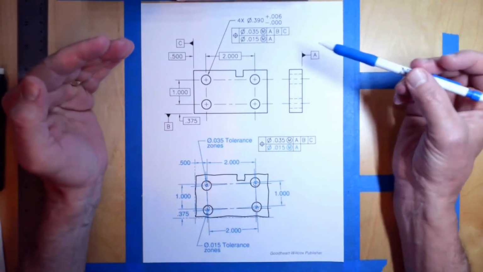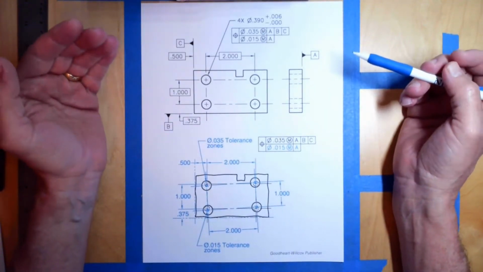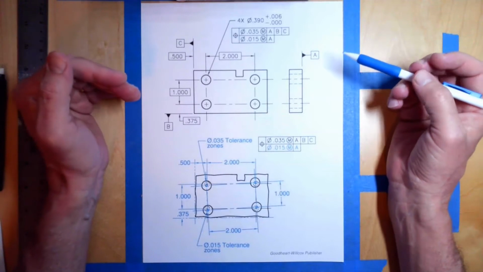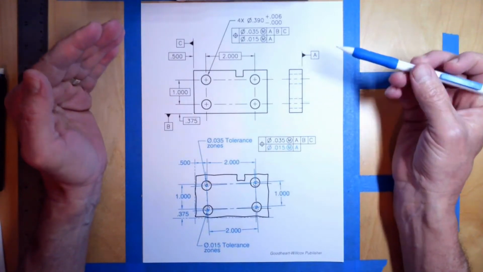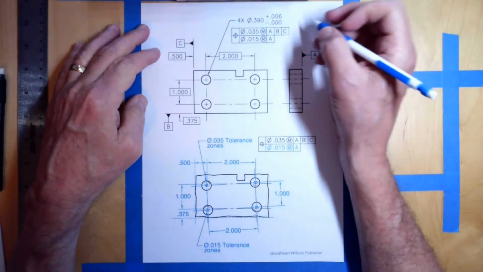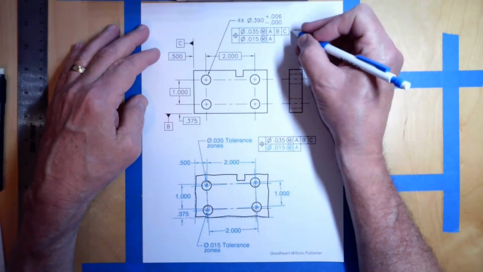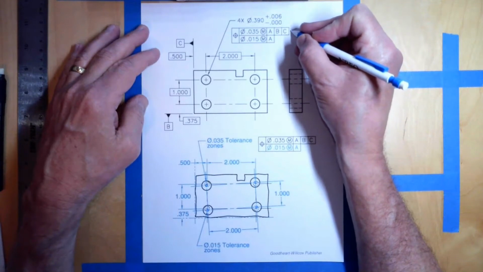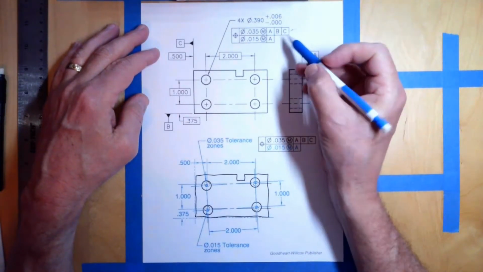Okay, so what does a composite positional tolerance do? Well, first of all, it does what a normal positional tolerance does, okay? And the normal part of a positional tolerance can be seen up in the upper segment here.